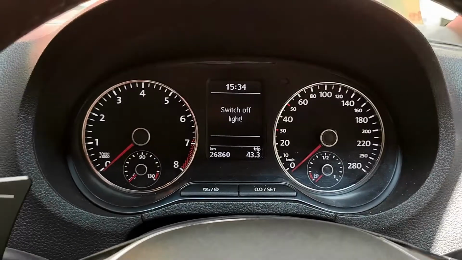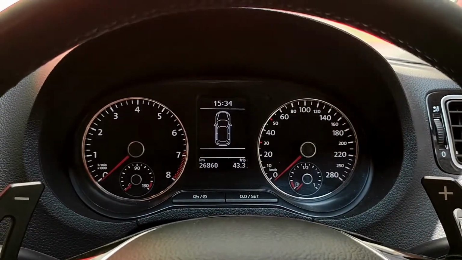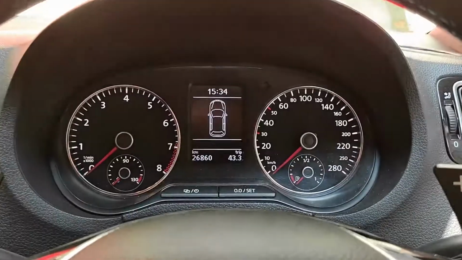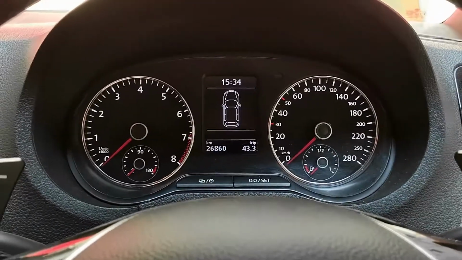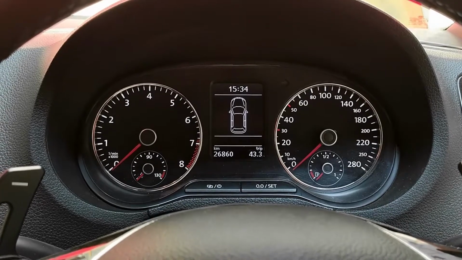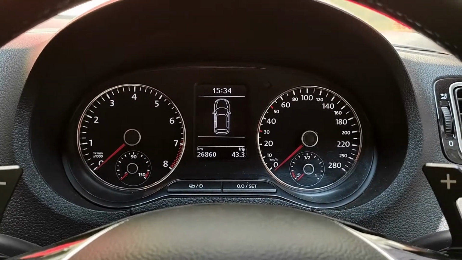For all these features, you don't need to do any kind of coding. It's a basic thing which you get with the GTI cluster. The only thing I've done with this cluster is I've turned on the seatbelt warnings and the chime for that.